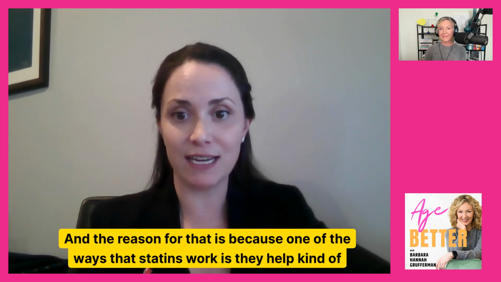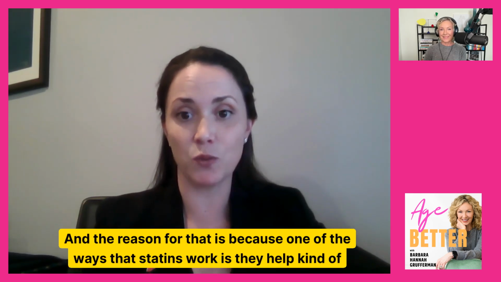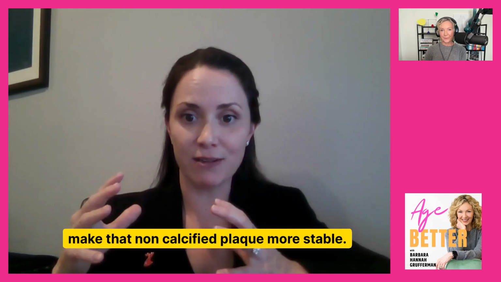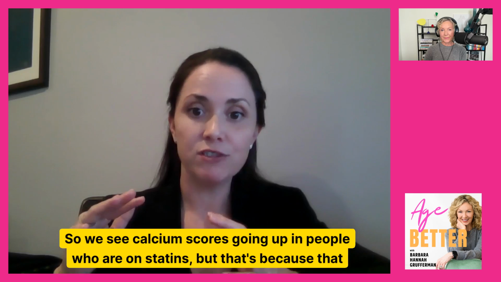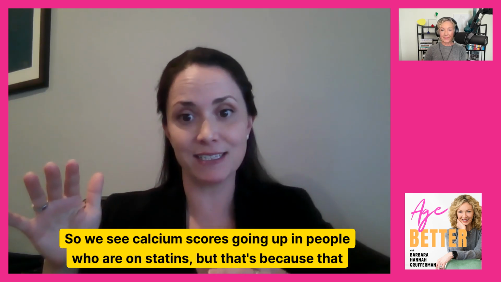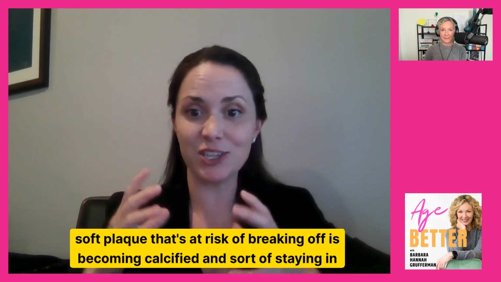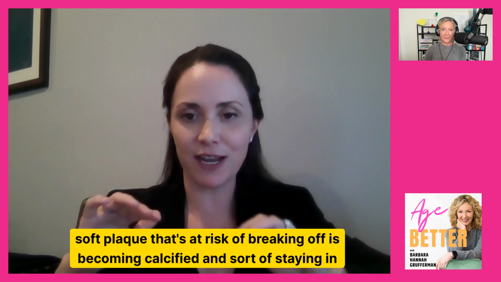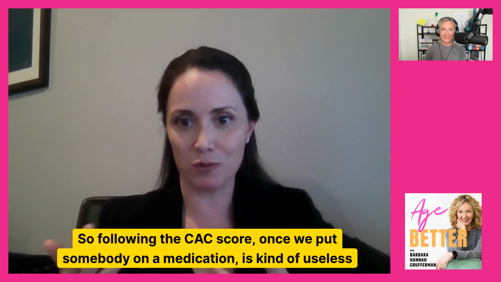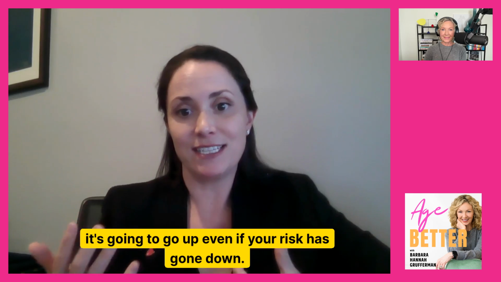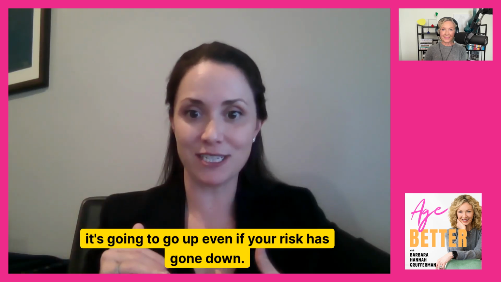And the reason for that is because one of the ways that statins work is they help make that non-calcified plaque more stable. So we see calcium scores going up in people who are on statins. But that's because that soft plaque that's at risk of breaking off is becoming calcified and staying in place. So following the CAC score, once we put somebody on a medication, is kind of useless because it's going to go up even if your risk has gone down.